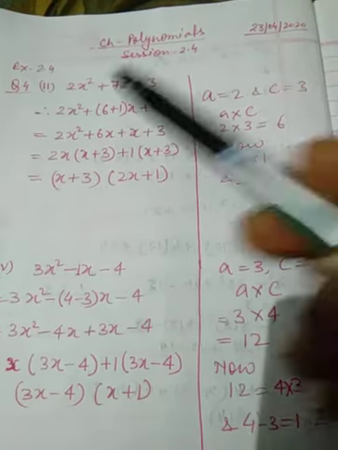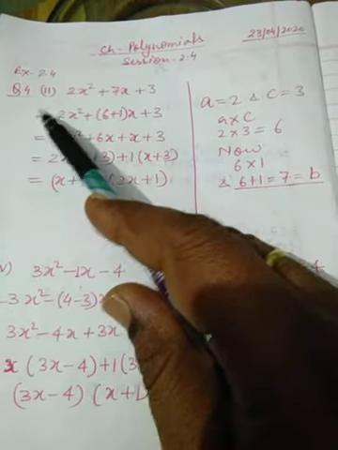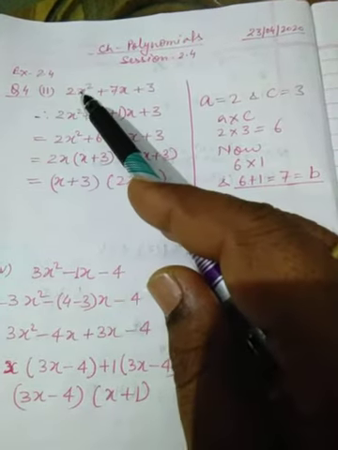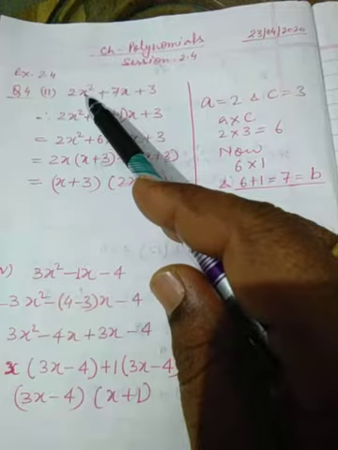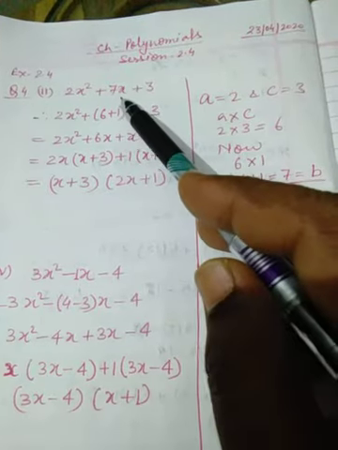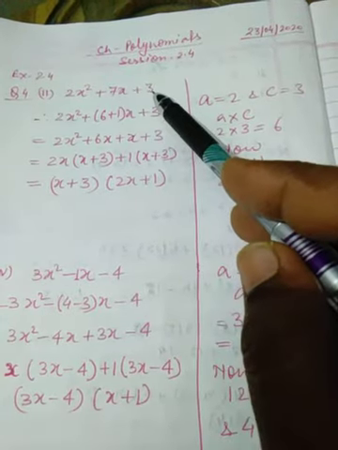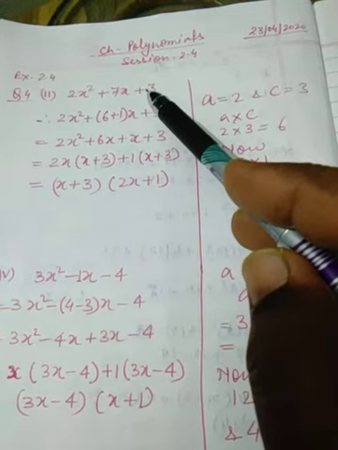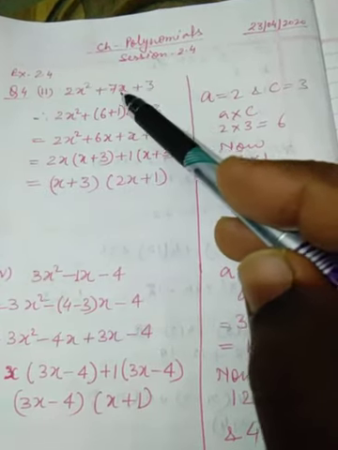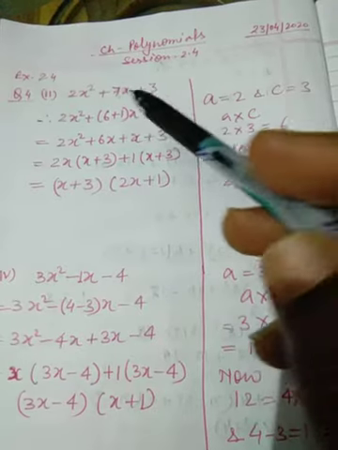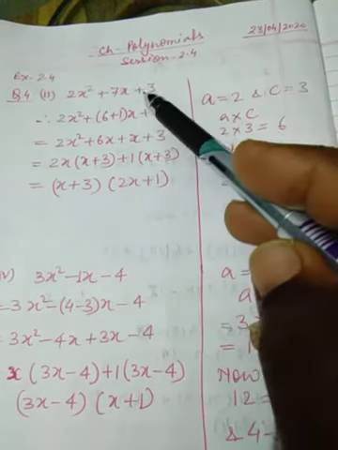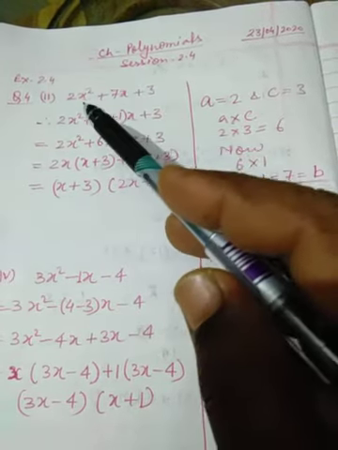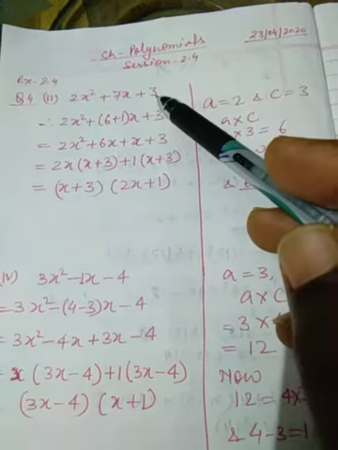See question number 4, second part. The question is given in the format of 2x square plus 7x plus 3. I would like to recall the previous category: if the number of terms is 3, it is in the form of ax square plus bx plus c.